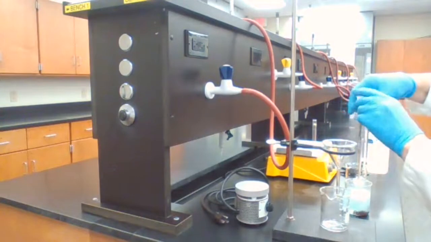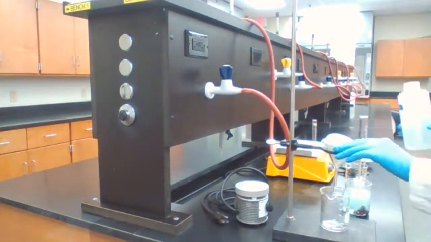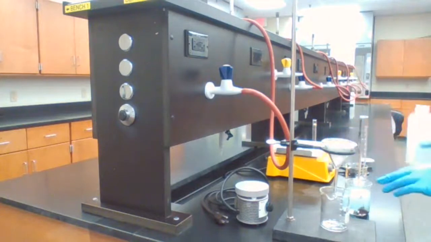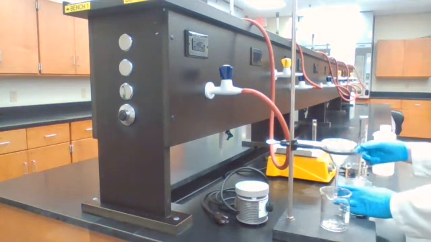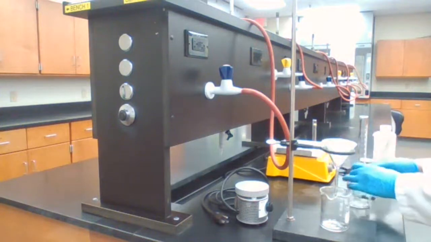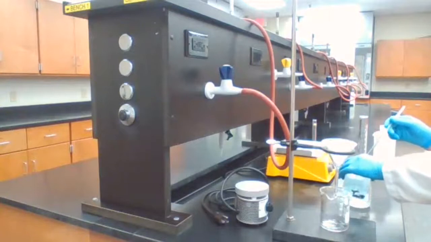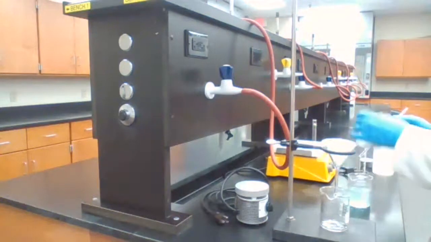Place in the funnel. Add few drops of water. And filter this. Okay.